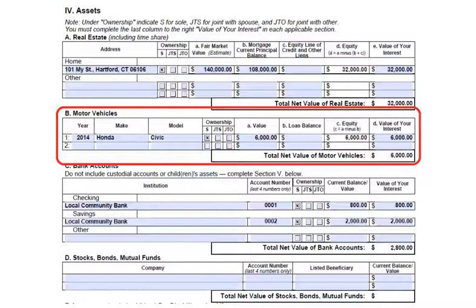In column B, Loan Balance, enter how much money you still owe on a car loan if you have one. Column C is labeled Equity. If you have a car loan, subtract the amount in column B from column A to determine the car's equity and enter that amount in column C, or allow the automated form to do it for you. If you do not have a car loan, enter the amount from column A into column C. In the last column, labeled D, Value of your Interest, enter the value of your share of the car. If you own more than one car, enter the same information for your other car in the line following. If you have more vehicles, you can list them with the corresponding information on an additional sheet of paper.